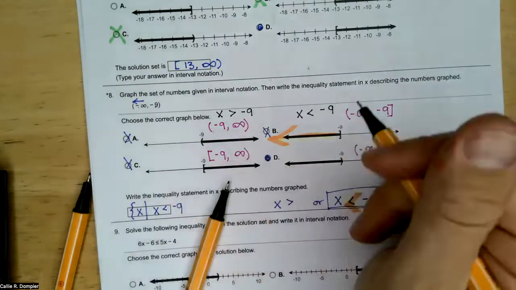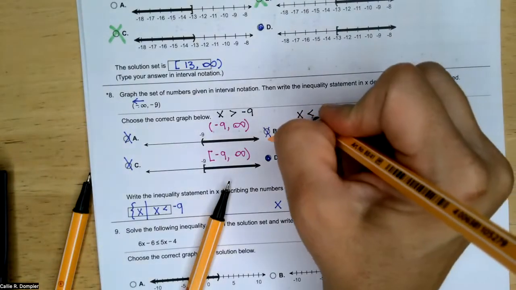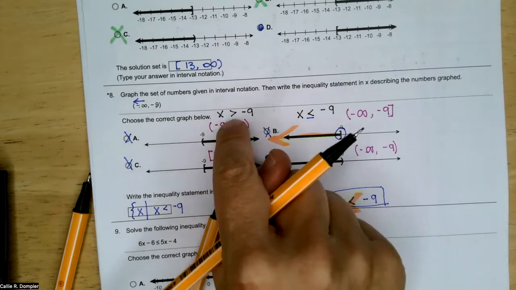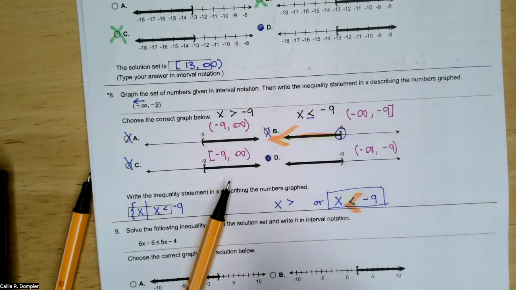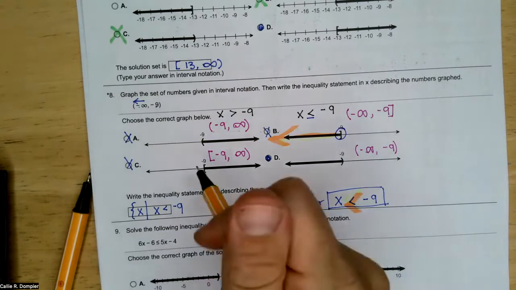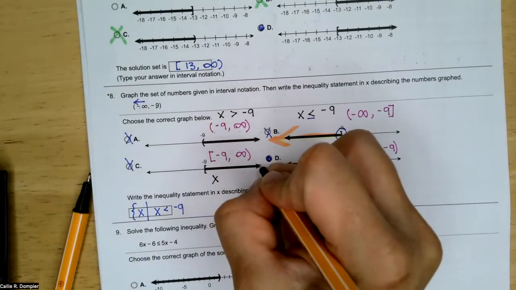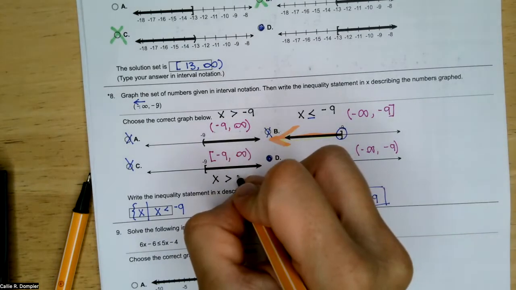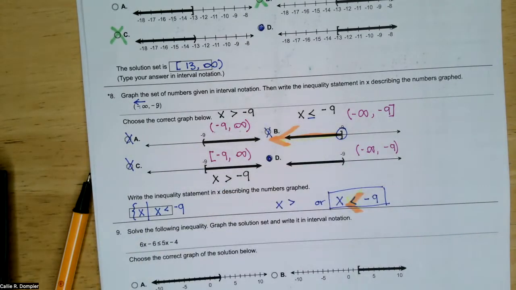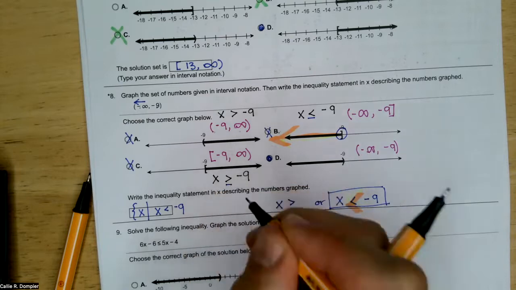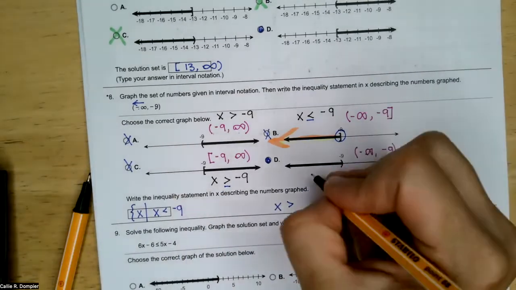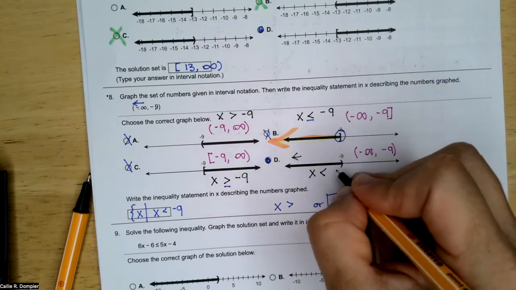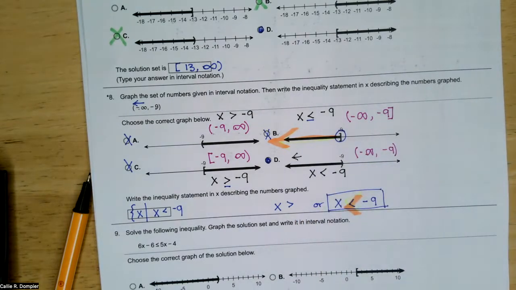Because of the bracket, we're going to say less than or equal to. All right, this had parentheses, so there's no equal to. This has a bracket, so there's an equal to. Here, we say x is, what direction is the arrow going? Greater than, right? -9. Because of that bracket, we're going to put an equal sign under it. And here's the one we already graphed. X is, which direction is the arrow going? That way. X is less than -9.